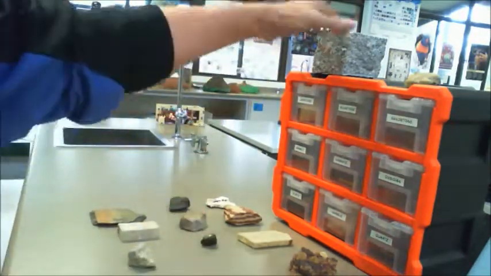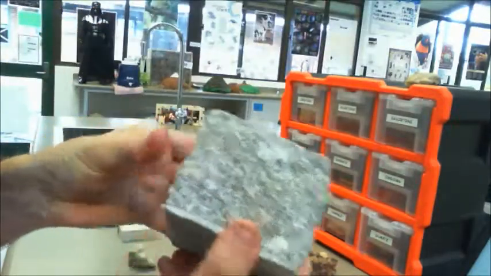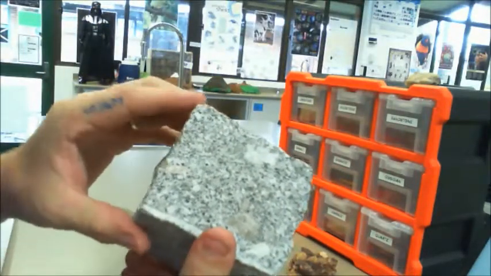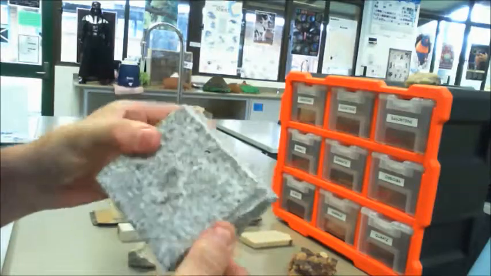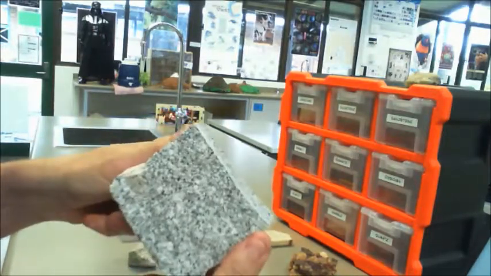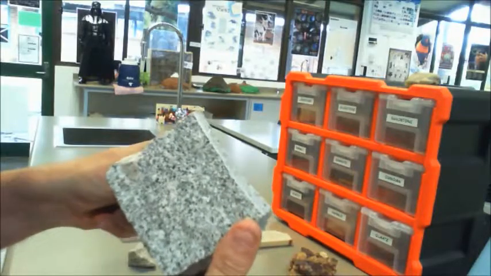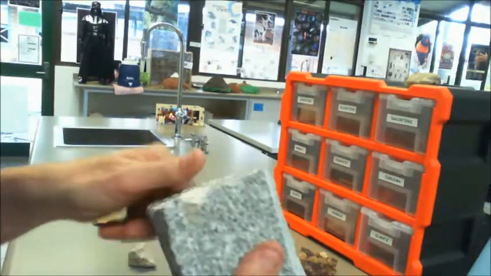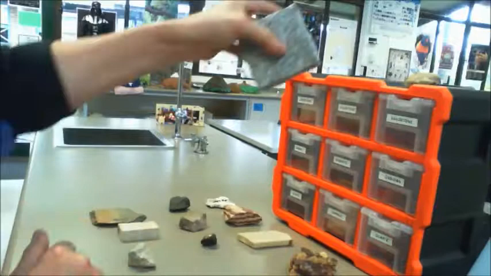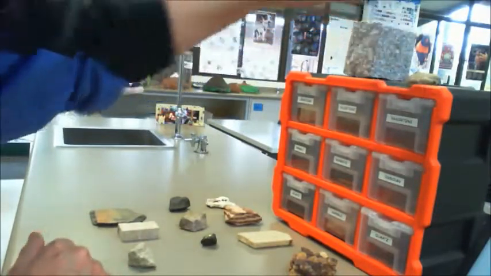This is a better sample up here, and I bought this one for $5 from Bunnings, and you can see there are lots and lots of crystals in the actual rock itself, and you can see it sort of glittering there with the various crystals that it has. Okay, big crystals, because this one cools under the ground.